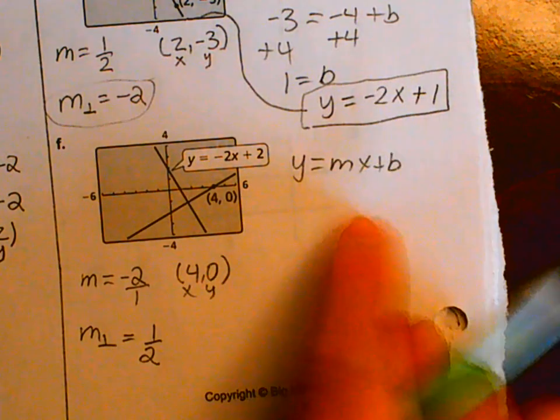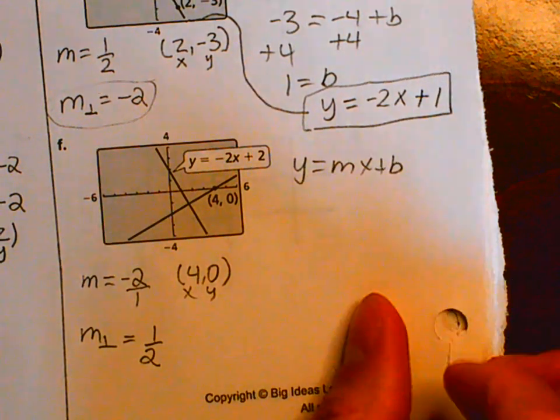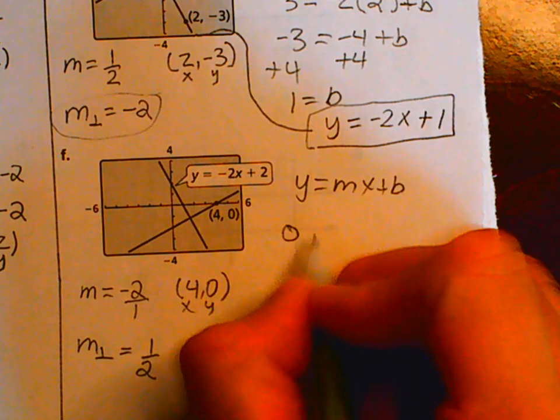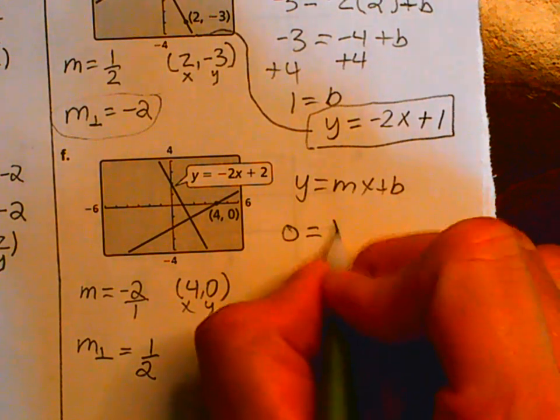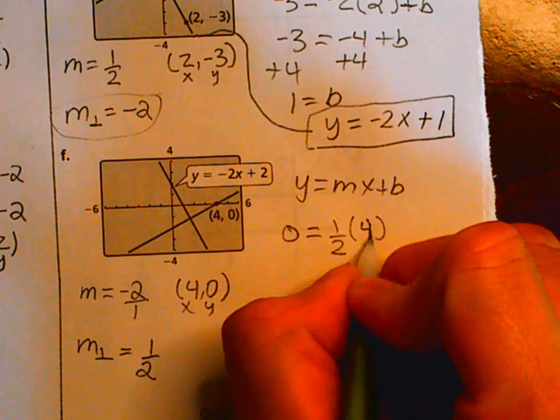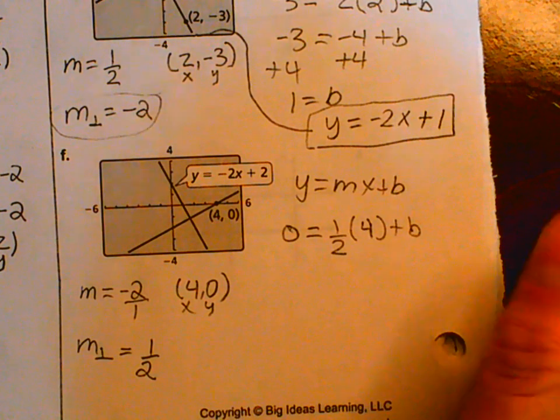Do you have to write this equation all the time? If you get the hang of it, no, just go straight to the work. So y is going to be 0. The slope is going to be 1/2. The value of x is going to be 4. And plus b, because your goal is to solve for b.